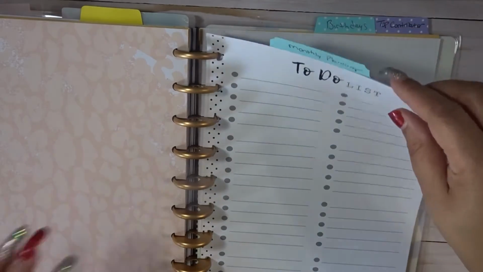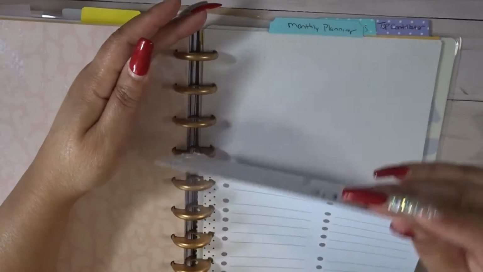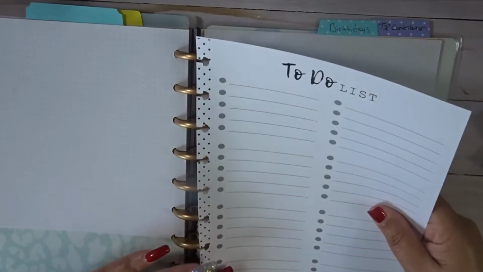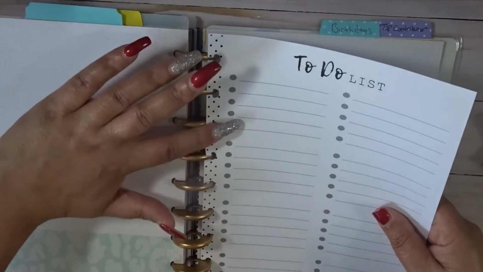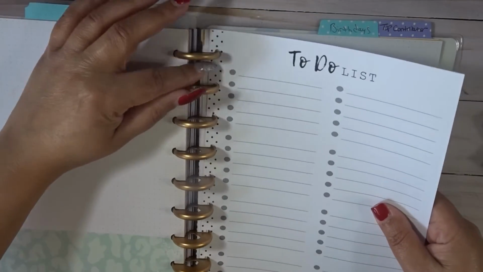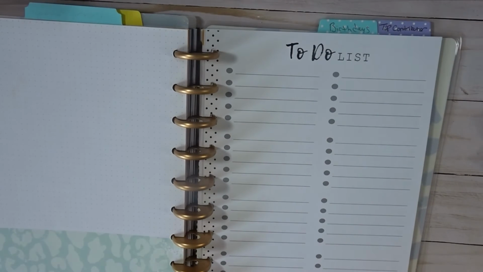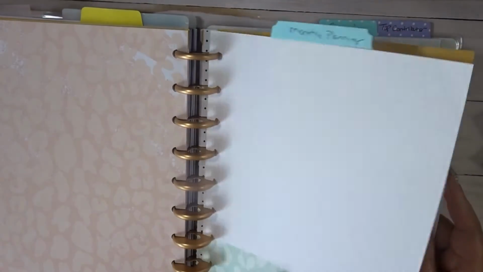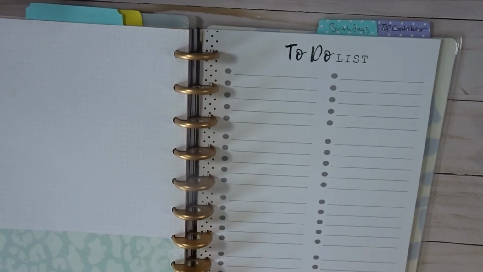So let me move that out the way and put this under monthly planning. There, and then I can give myself a few pages to just kind of brain dump. But I do have some actual brain dump pages that I want to use.